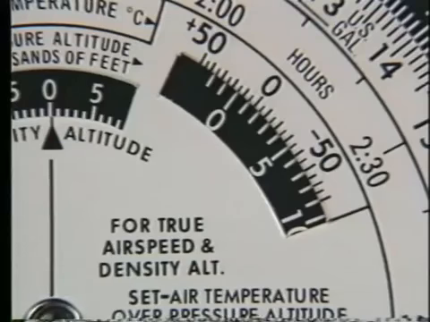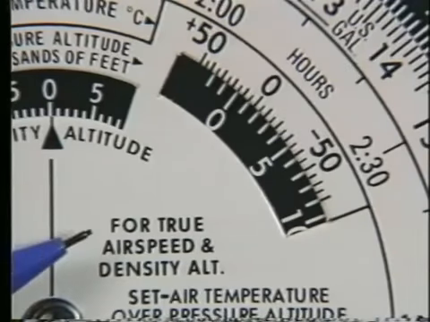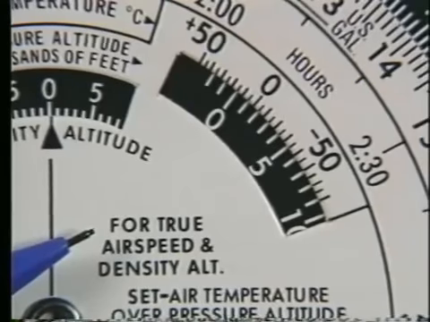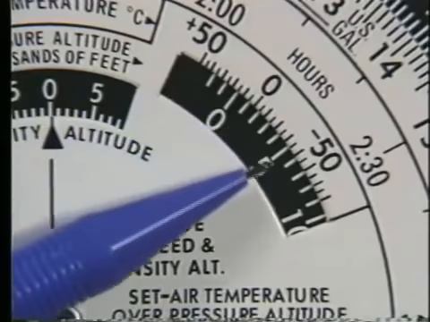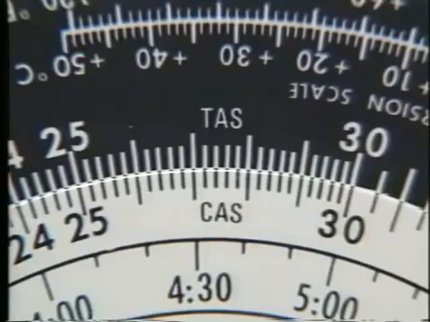Once you've determined all the necessary variables, use the window marked for true airspeed and density altitude and align the temperature in degrees Celsius over the pressure altitude. Then read the true airspeed on the A scale opposite the calibrated airspeed on the B scale.